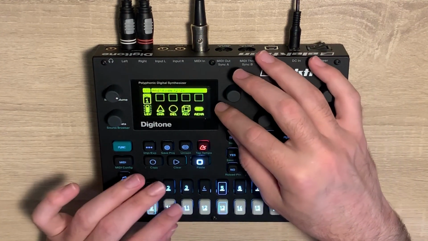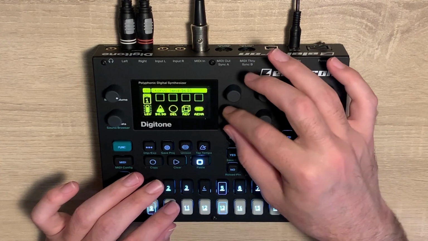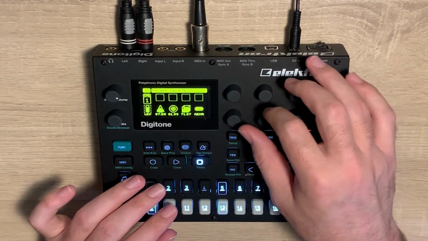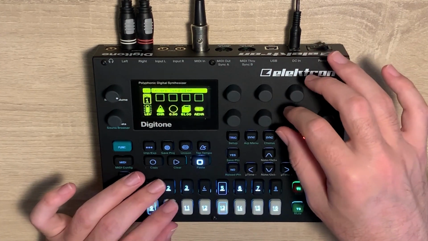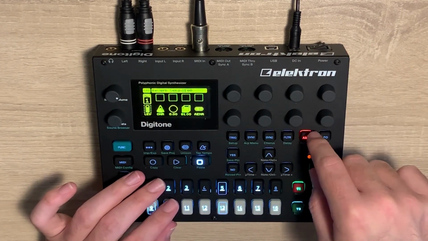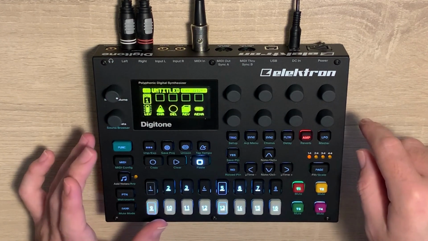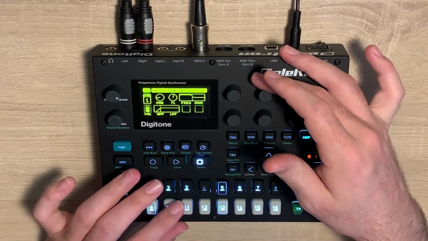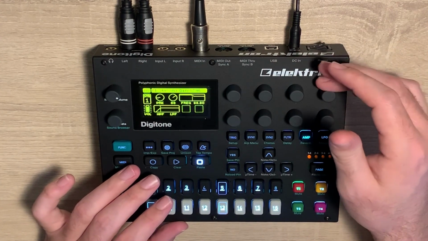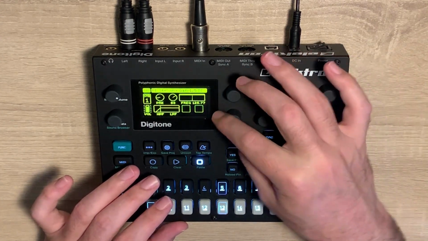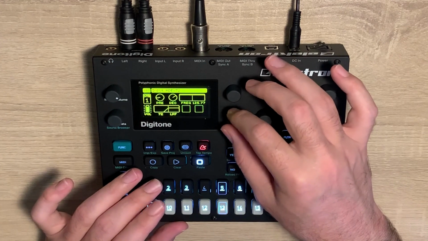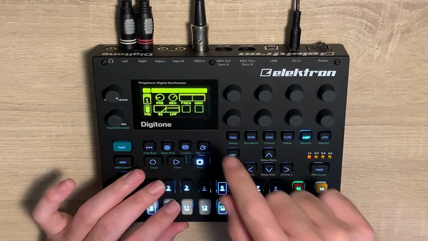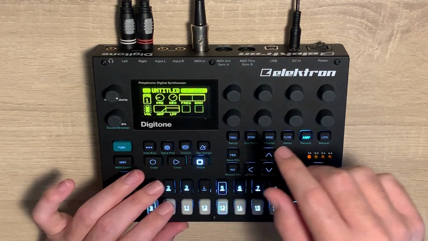And if it still doesn't sound good by now, we have the effects. Especially this very nice reverb. If I press function and amp, it goes to the reverb page. I can change the effects. So extremely useful, this high shelf and low cut or high pass filter.